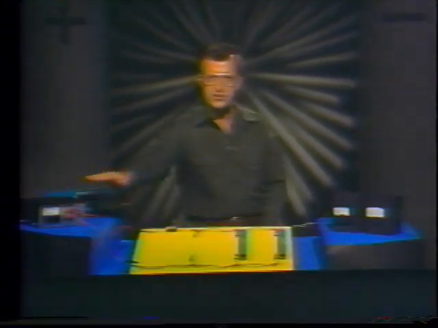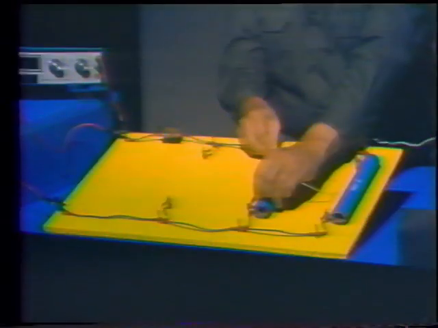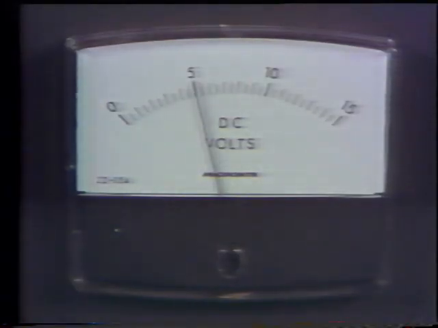According to the first of our three facts, the voltage across each branch of the parallel circuit equals the source voltage. Now, we can check that out with a voltmeter. First, we'll take a reading on the first resistor. And the meter reads 5 volts. It's the same as the source voltage.